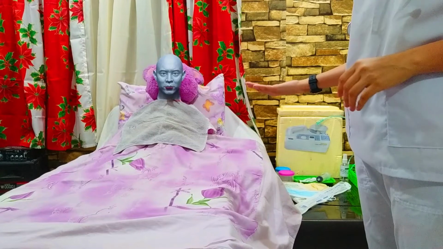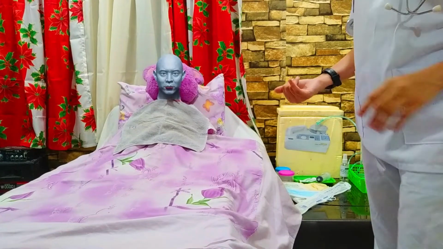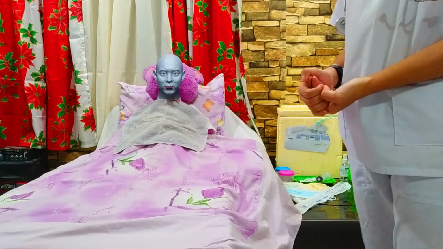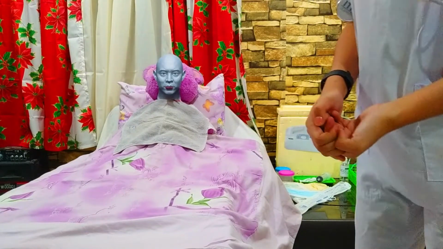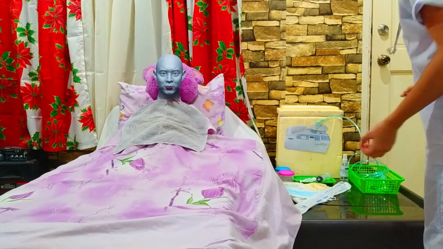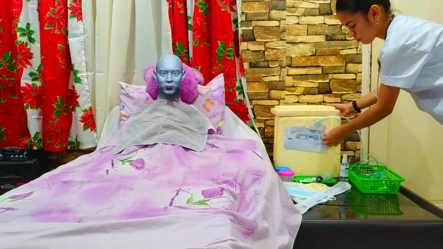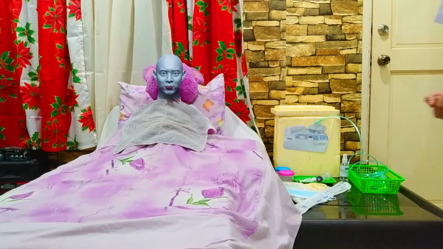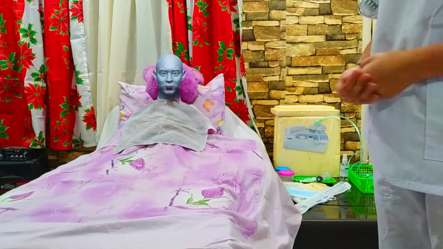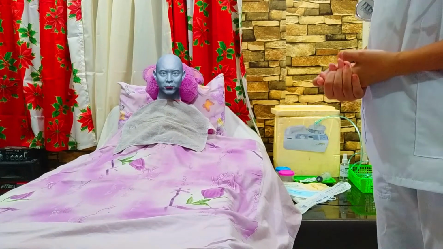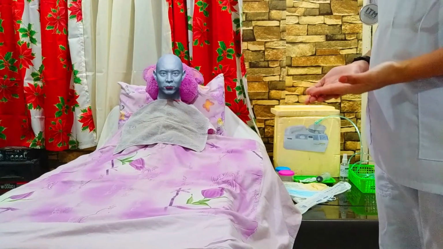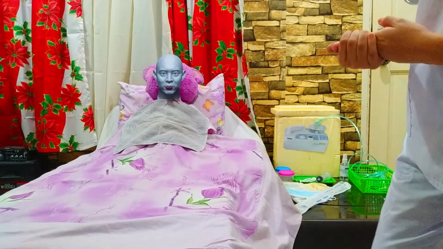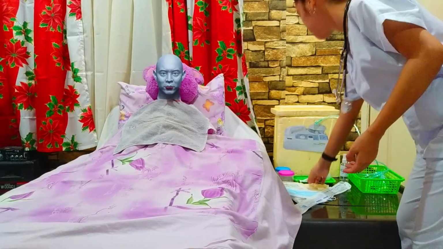Since my client belongs to the adult or adolescent period, we need to adjust the suction to no more than 150 millimeters of mercury. And then we need to put on a clean glove and occlude the end of the connecting tubing to check the suction pressure.